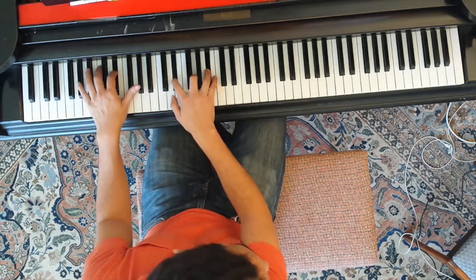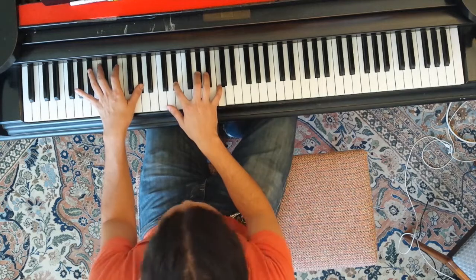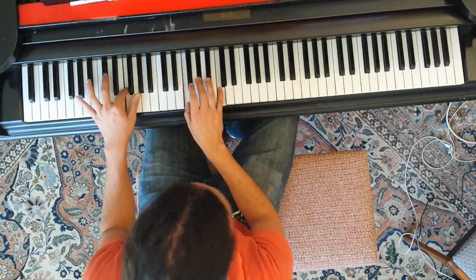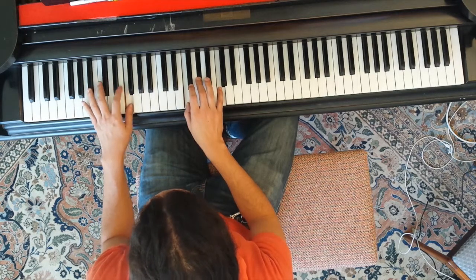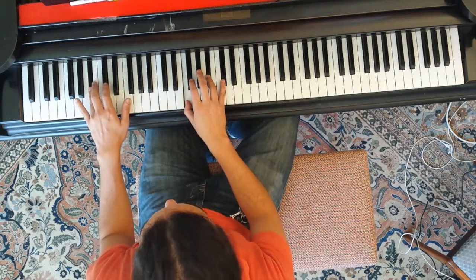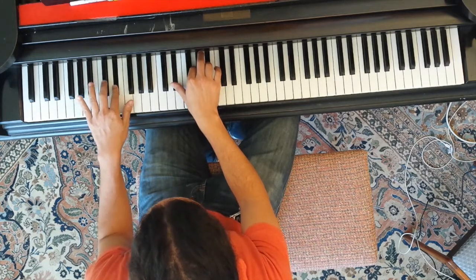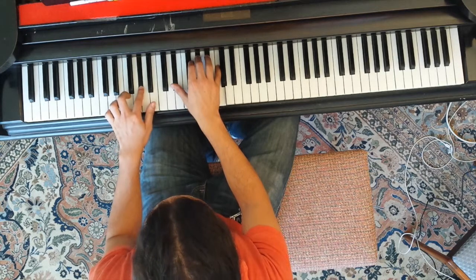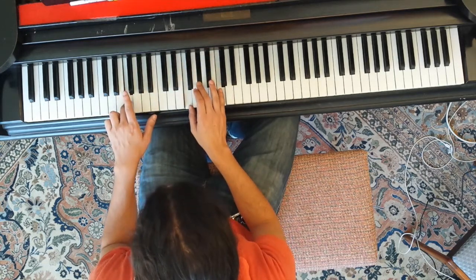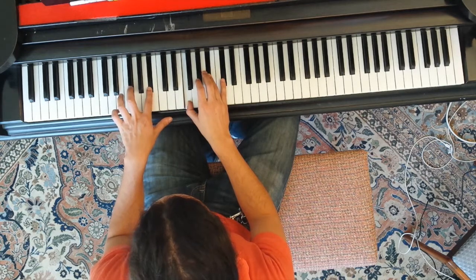Okay, last section, you ready? A flat, middle of the 3 group. F, that's to the left of the 3 group. B flat, top of the 3 group. E flat, top of the 2 group. Flat, F, this time I'll use the higher B flat, doesn't matter.